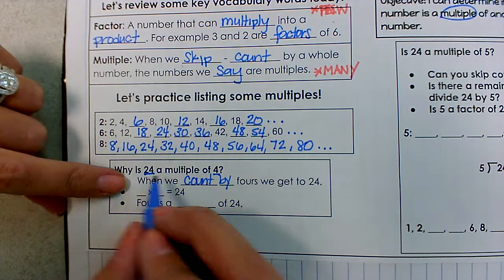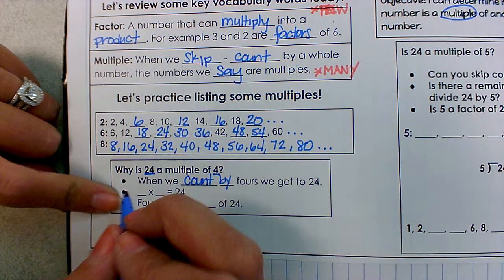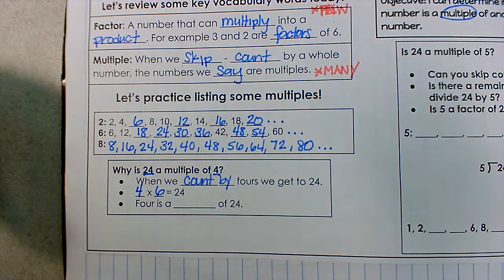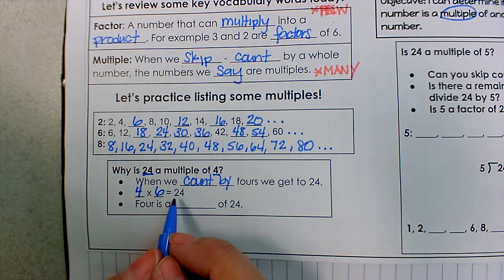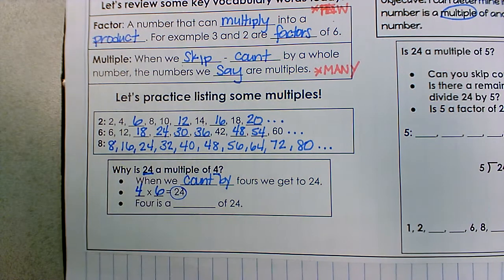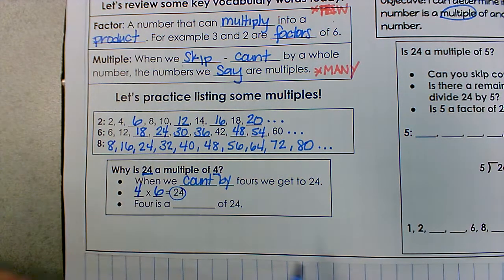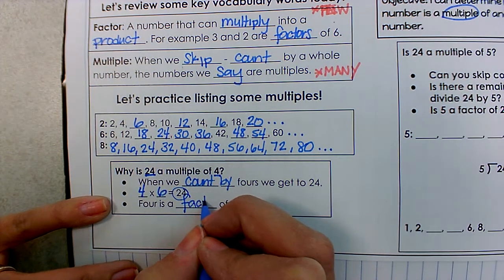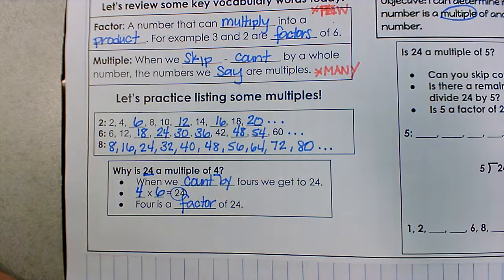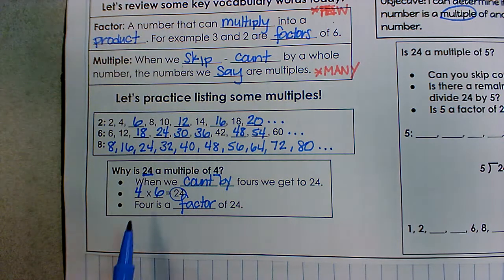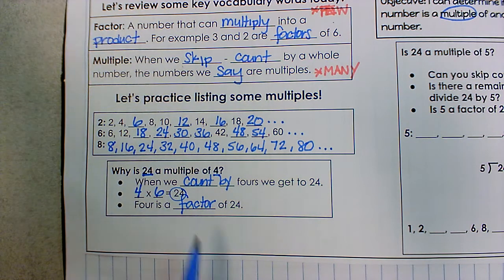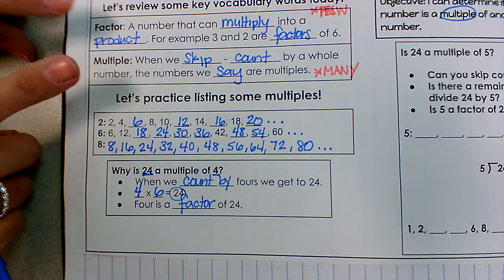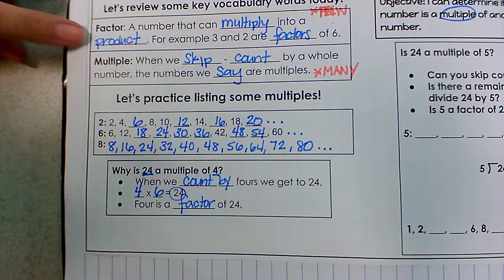Oh, that is a multiple of 4. I also know that 4 times 6 equals 24. I know that basic fact, and that shows me that 24 is that multiple. And I know that 4 is a factor of 24. Okay? 4 times 6 equals 24. So really, when I look at these two words, factors and multiples, they go together, my friends.